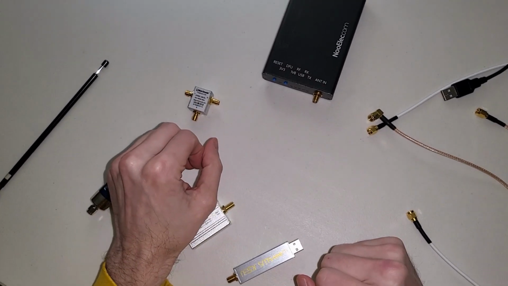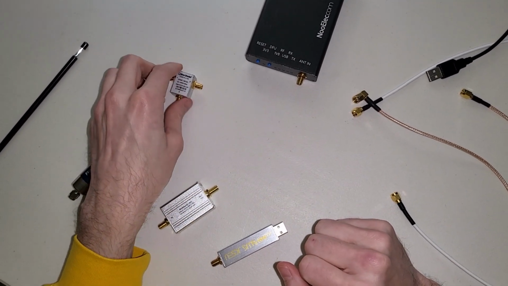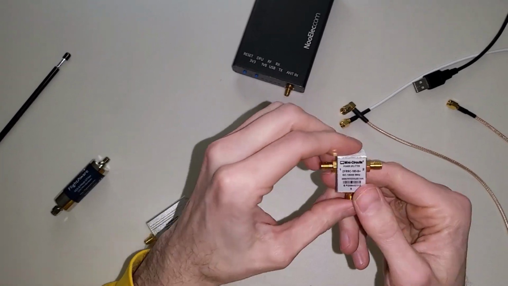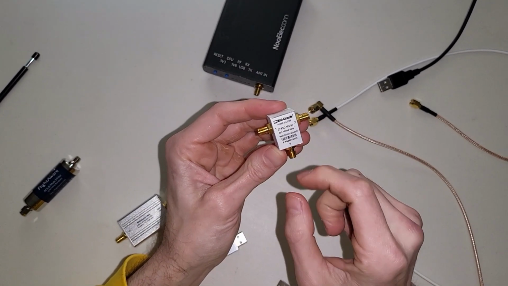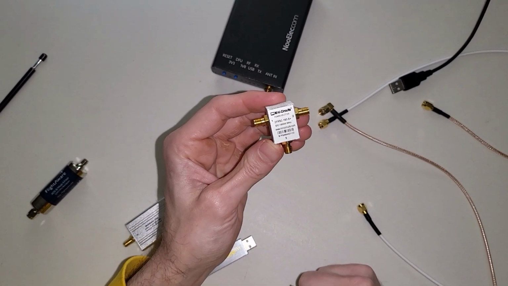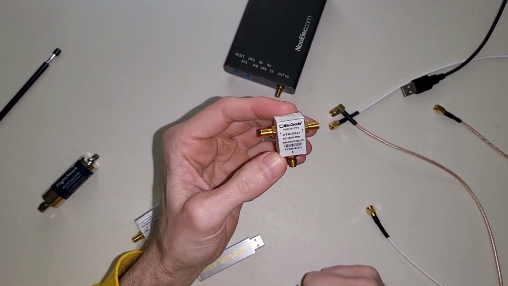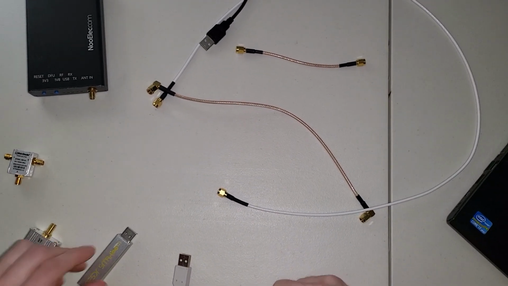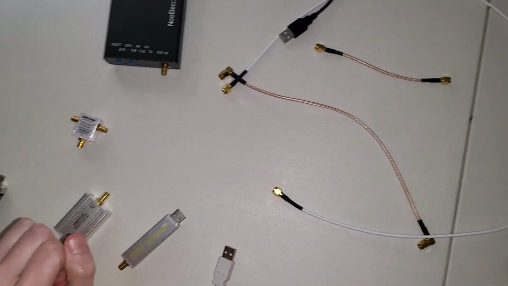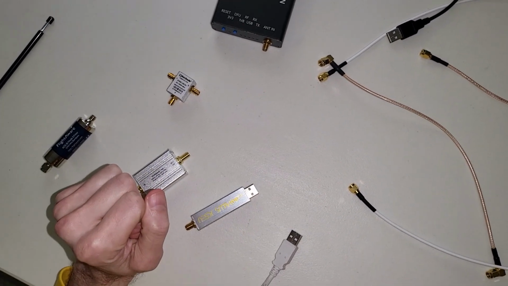Now, to combine the over-the-air signals with the spoof signal, we're going to use this device. This is a power combiner. It's just going to combine our two signals together into one and output them to the RTL-SDR dongle for reception. And of course, we'll have a variety of SMA cables for hooking together all the RF components. So let's go ahead and get started hooking everything up.